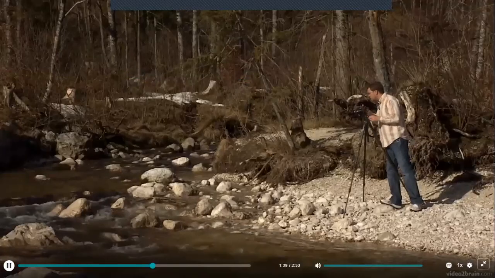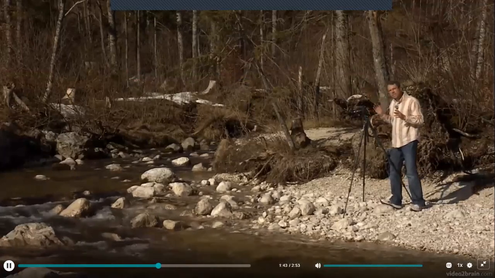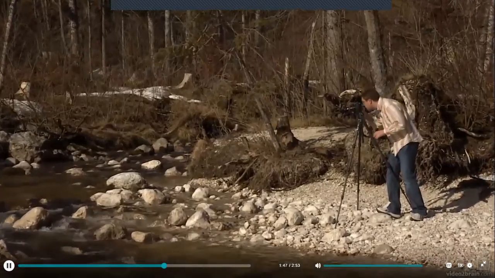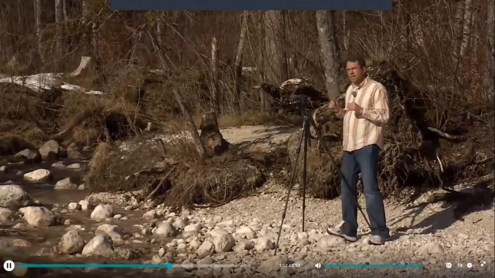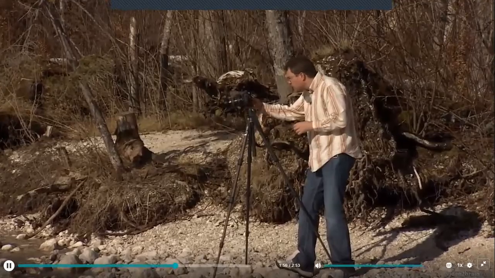And then I need to set my camera to timer mode. I'll set that to a 2-second timer, which will ensure that it'll actually capture the bracketed shots in the case of my camera here. So we're ready to go. I'll activate the shutter, and after 2 seconds we get our 3 frames. I can take a look at those images on the viewfinder.